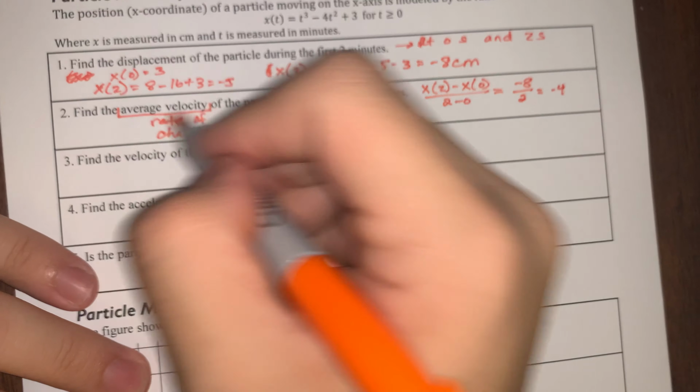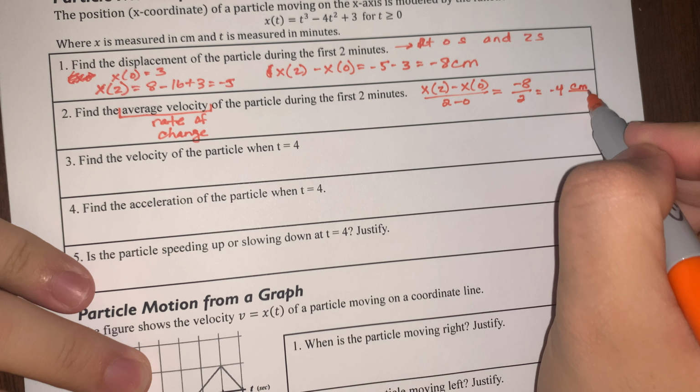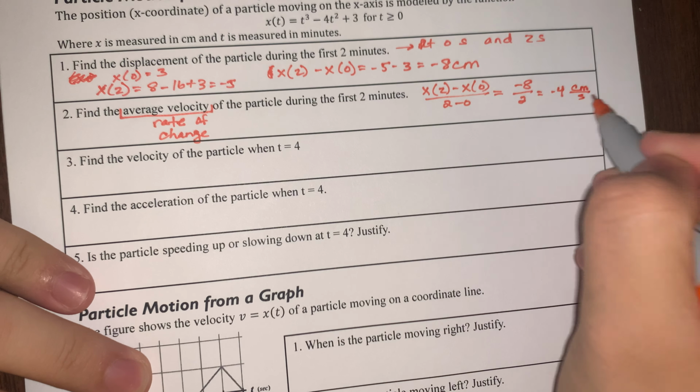We already found that earlier. That was -8 divided by 2, so it's -4 for average velocity. And the units are centimeters per, not second, minutes, because this is talking about centimeters, and the units on the bottom are minutes, because 2 minutes minus 0 minutes.